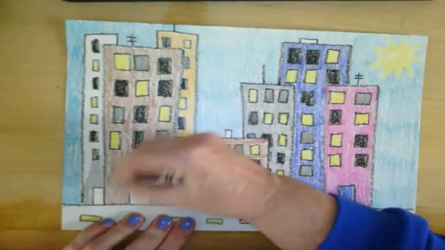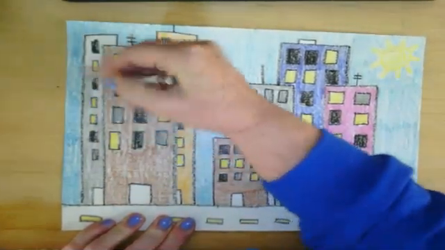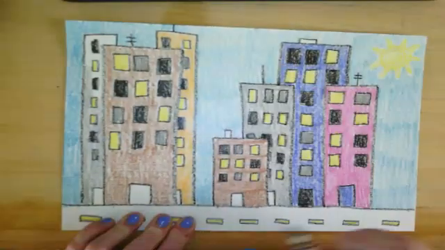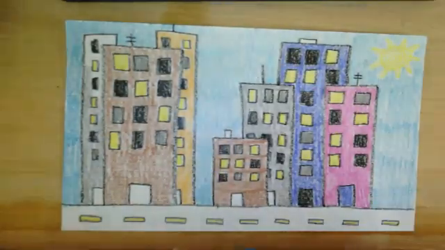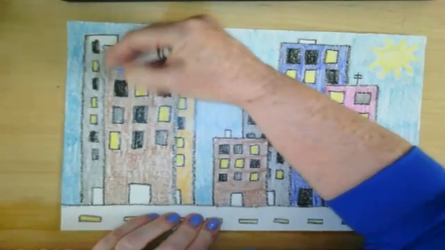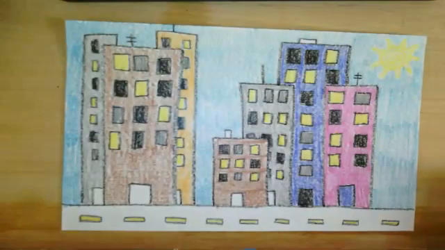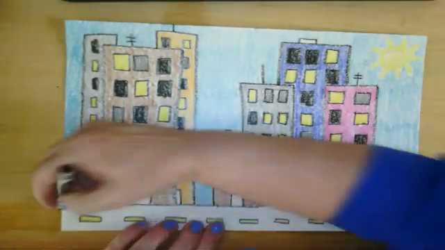All right. So you can see we're nearing the end of this drawing. I think it looks really cute. If you want to add a bridge in the background, you can do that. If you'd like to add a few trees, that's fine. There are trees in the city. Sometimes they plant beautiful trees to add some shade to people who are visiting the city. So this is my cityscape almost finished.